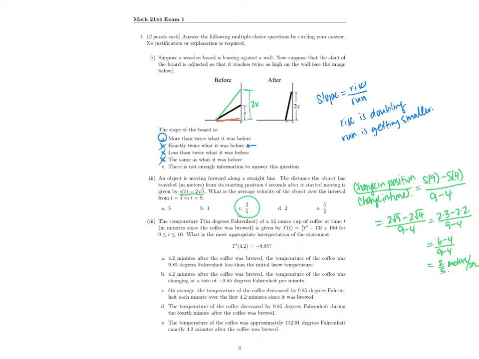Okay, so next, the temperature in degrees Fahrenheit of a 12-ounce cup of coffee at time t is given by this temperature formula. So the little t is temperature, the big T is time. What is the most appropriate interpretation of the statement t prime at 4.2 is negative 9.85? So first of all, let's just think about the units of what we have here. What kind of thing is this 4.2? Well, it is going into the function t prime, so this is a unit of time.